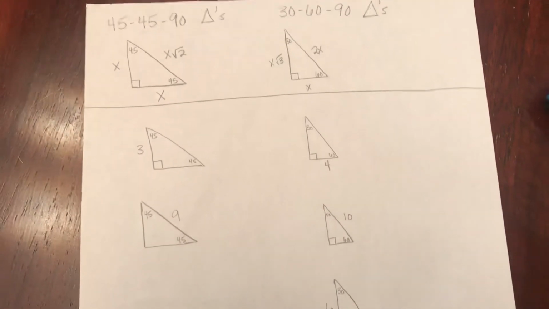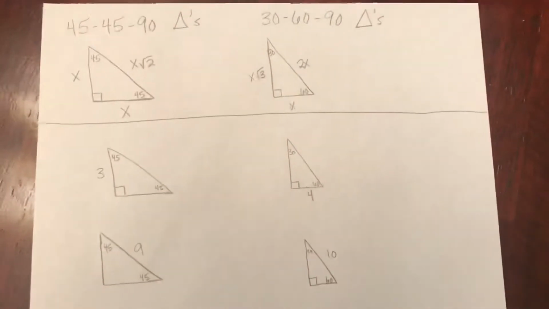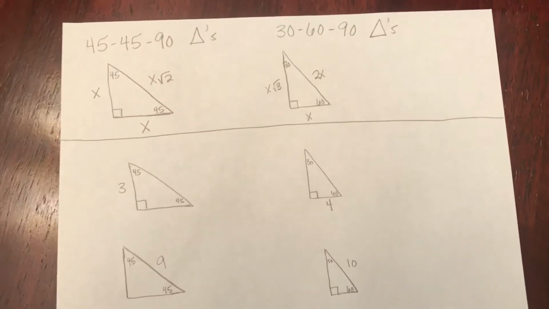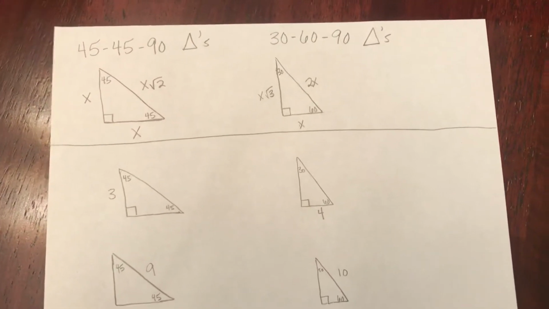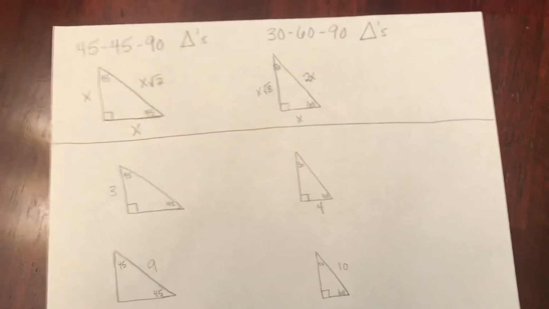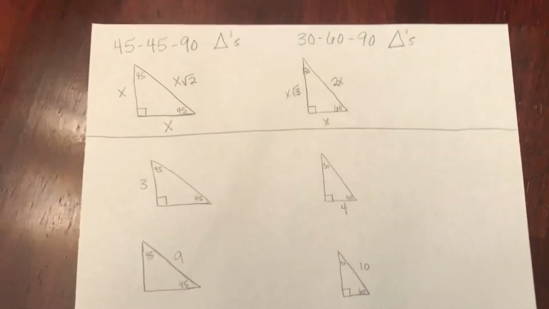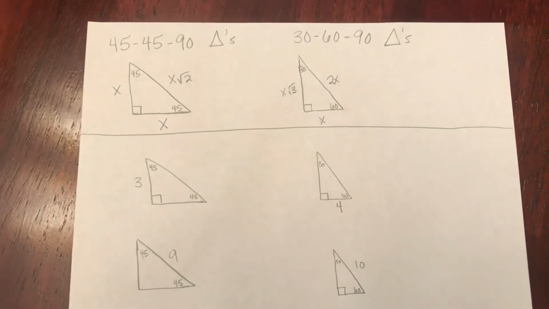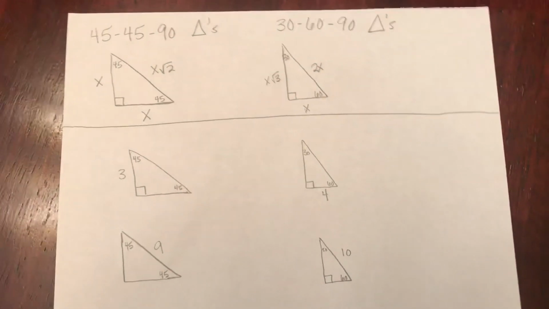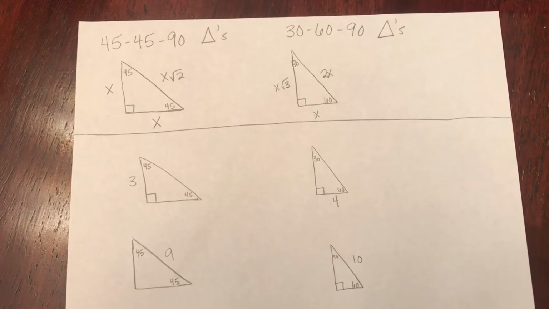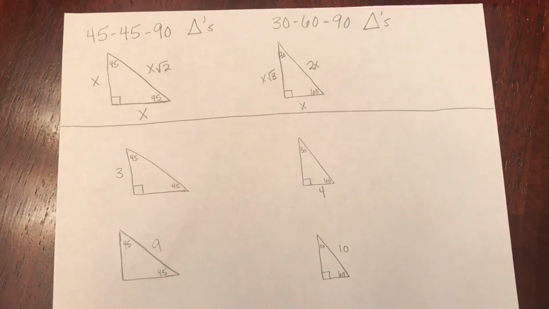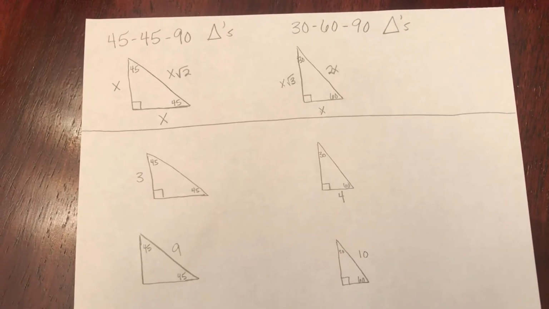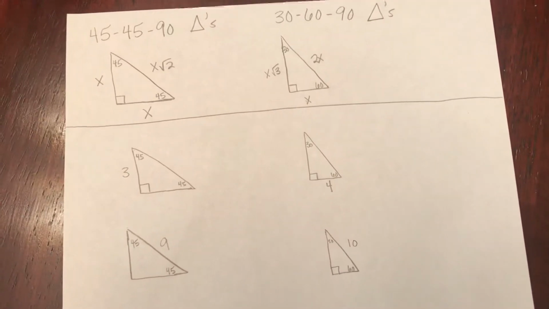Hey geometry students. Okay, so here is a little quick review on special right triangles. Remember, there are two types of special right triangles: 45, 45, 90 triangles and 30, 60, 90 triangles. Today you're going to be finding the area and perimeter of some shapes, but to be able to do that, I want to review this because you're going to have to use this information today to find some of the pieces you need. So this is just a quick review on these two triangles.